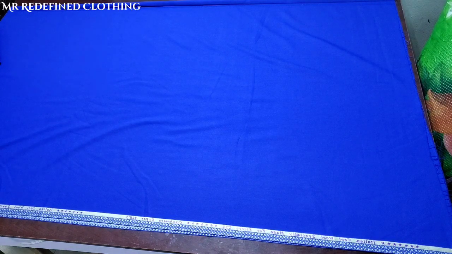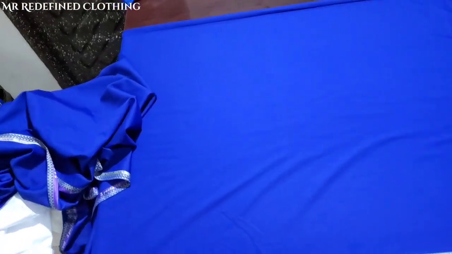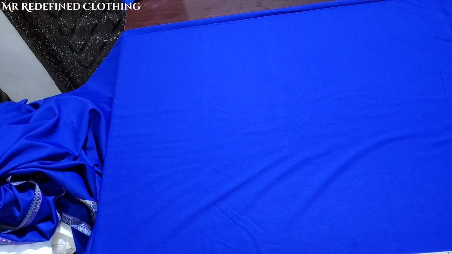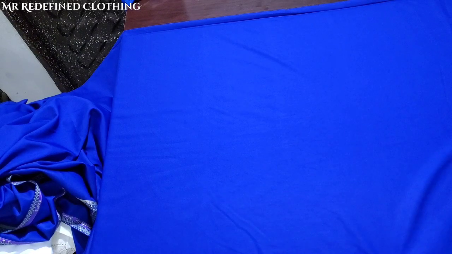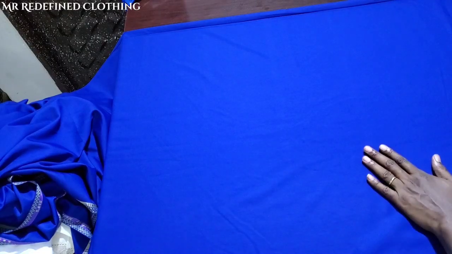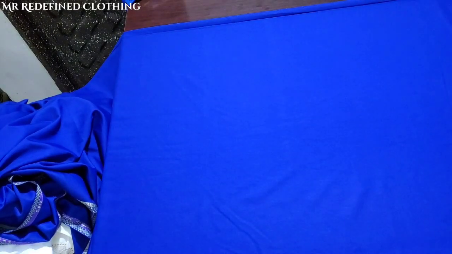The reason for packing it this way is to make sure the fabric is held firmly so that it doesn't slide off or move out from your placement. Make sure it's arranged properly and there are no rumples.